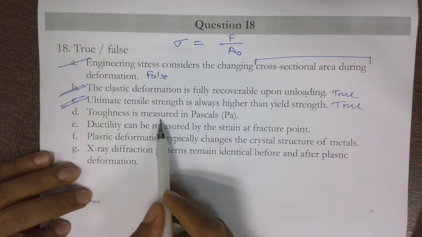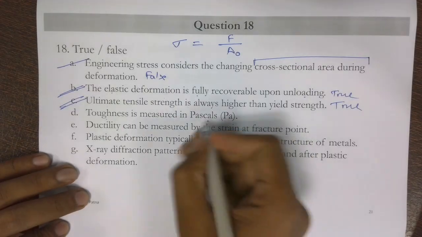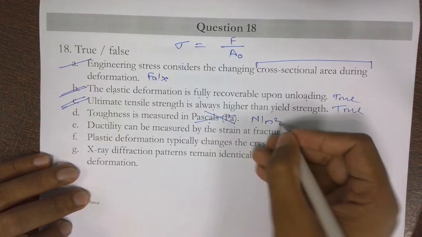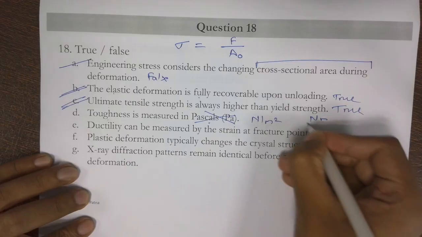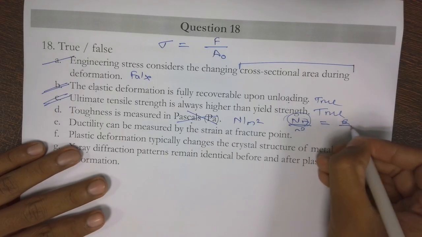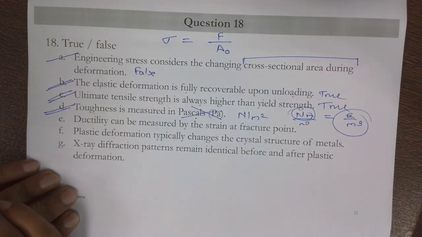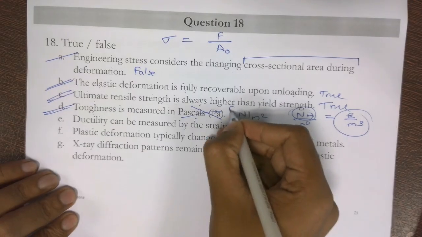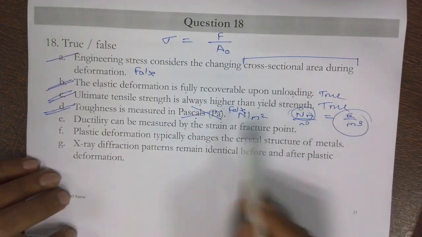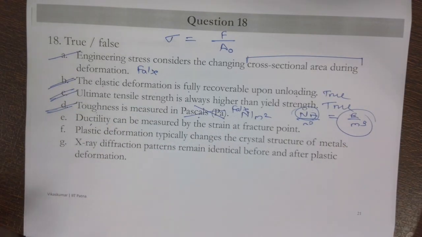Toughness is measured in Pascal. Pascal is a unit of pressure, right? So no. Even though it's Newton per meter square, we have to multiply by one more meter dimension. So Newton meter per meter cube, which is energy per meter cube. Toughness is this energy absorbed, right? So here it's false. One can say that both of them are more or less the same unit, but the essence of toughness is the energy absorbed throughout the process.